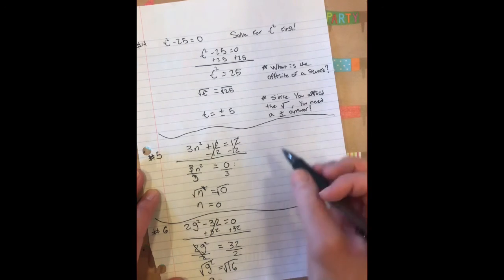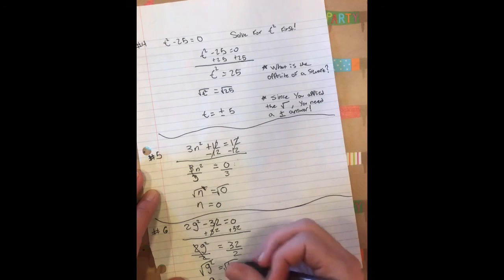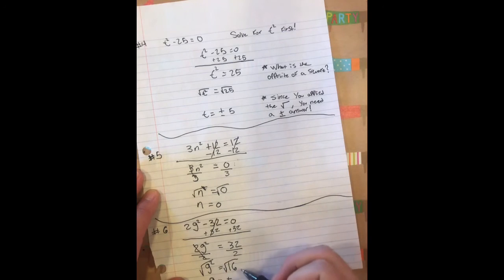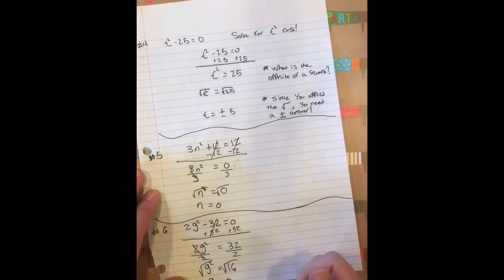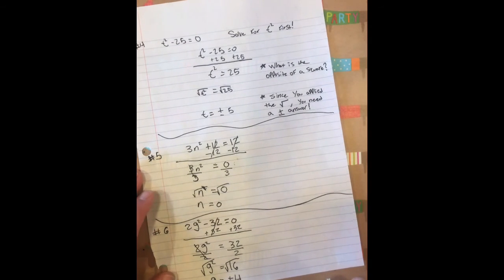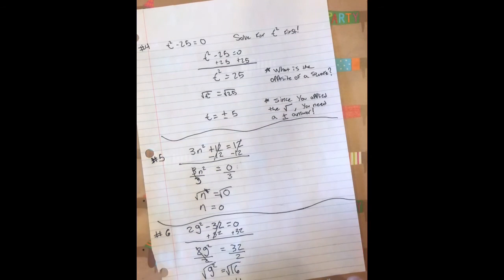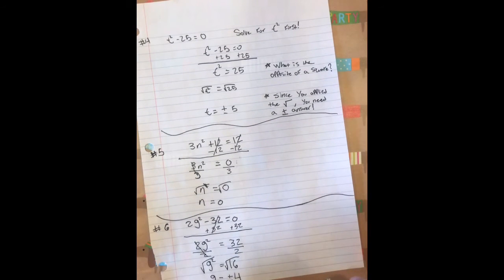Yes, we drew that. So I need a plus or minus. And what is the square root of 16? It's perfect, it's nice, it's 4. Now they already wrote the plus or minus on this problem, so all you need to type in is the 4, and you're good to go.